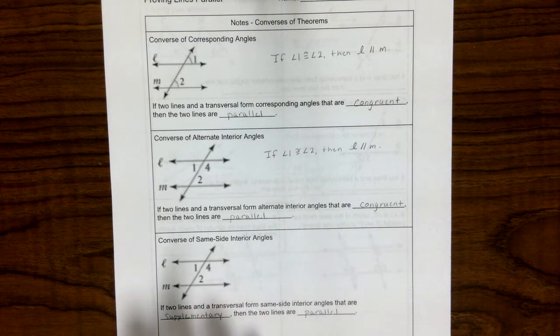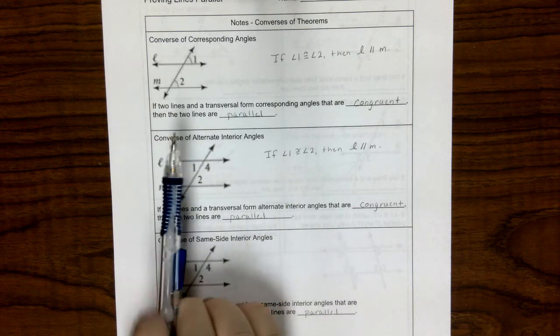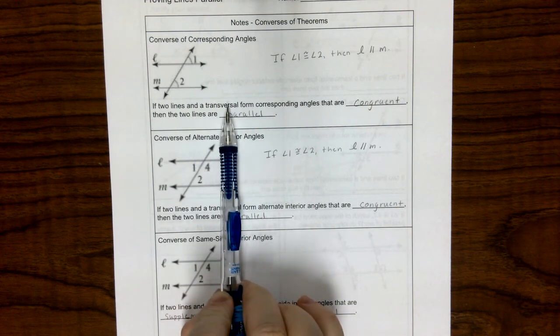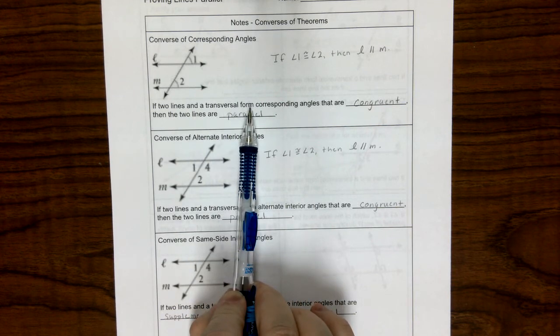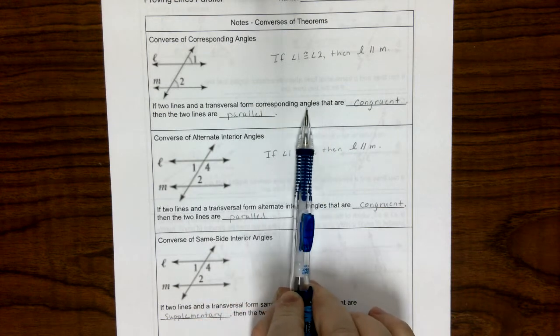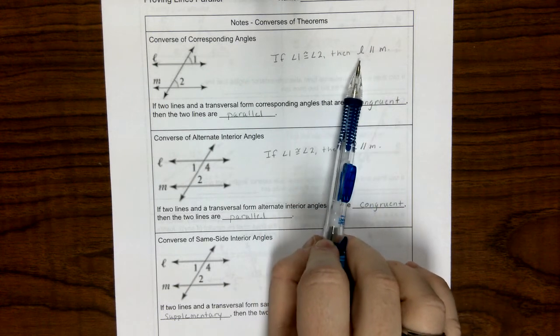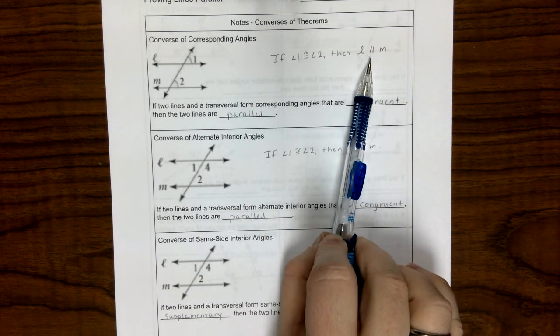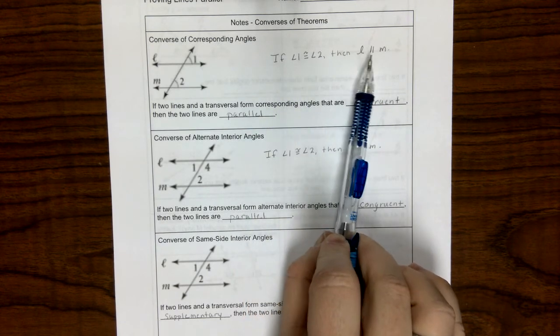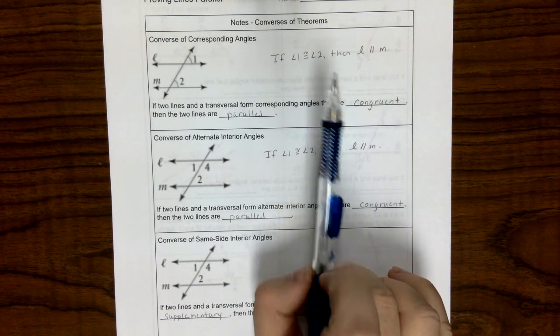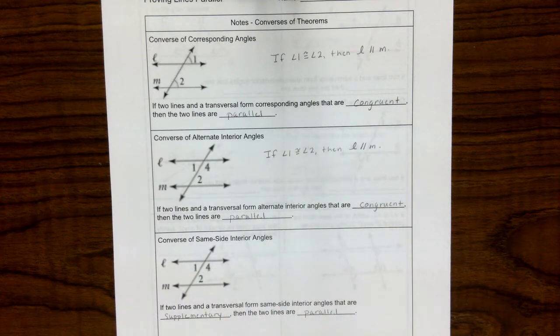So I hope you're picking up on how this is related to what we did on Friday. It's the reverse of what we did. On Friday, we said if 2 parallel lines and a transversal intersect each other, then the corresponding angles are congruent. In other words, if L was parallel to M, then we said that those angles were congruent. So now we're saying it backwards. I hope that's making sense to you.